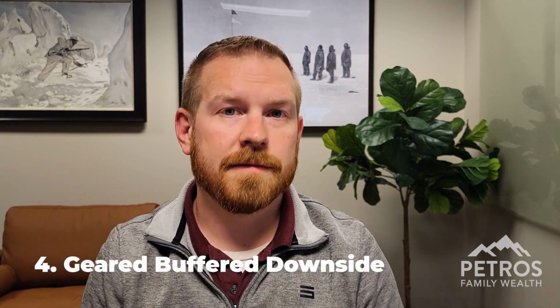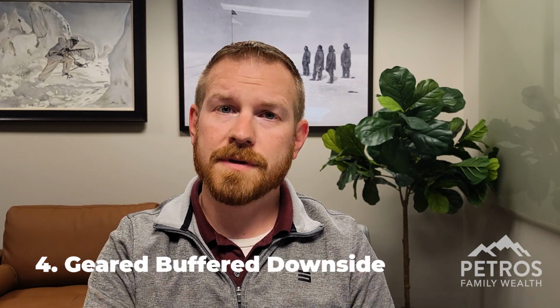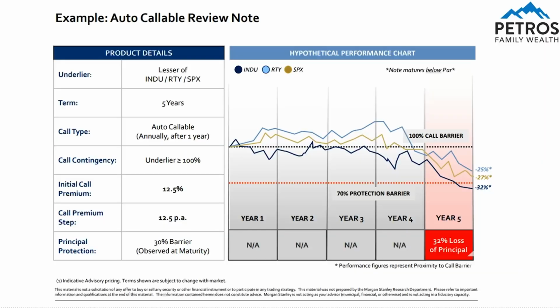Now, the last one I want to touch on, the fourth one, is a geared buffered downside. So this one will definitely need to have an illustration for you that I'll have. And it's very similar to a hard buffer. Protects 1-for-1 down to a certain level. So let's say 15% geared protection. At the end of the investment term, let's say the underlying investment's down 15, well, then the client gets all their money back. However, once you breach beyond that geared protection, it actually increases the loss more than 1-for-1. So let's take a look at a chart as an example.